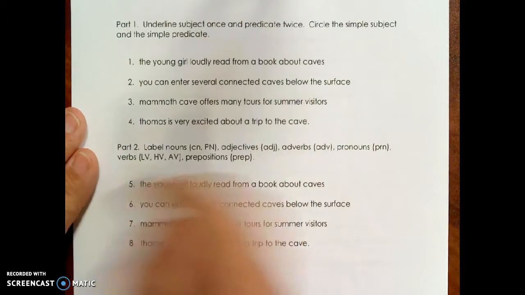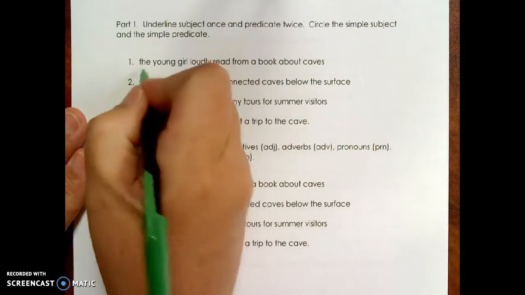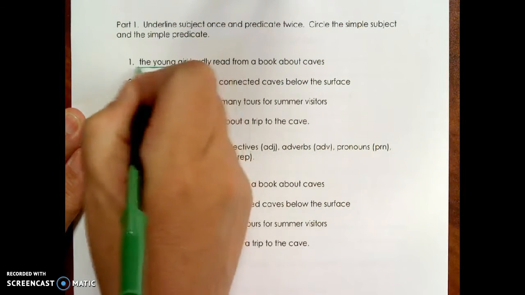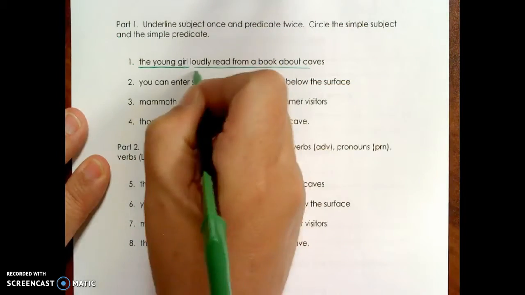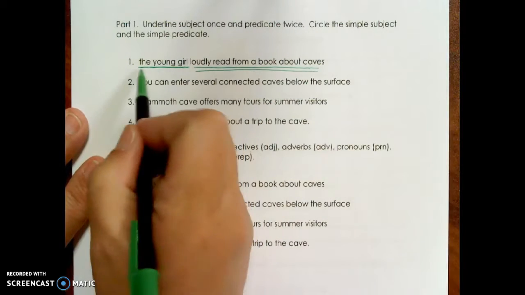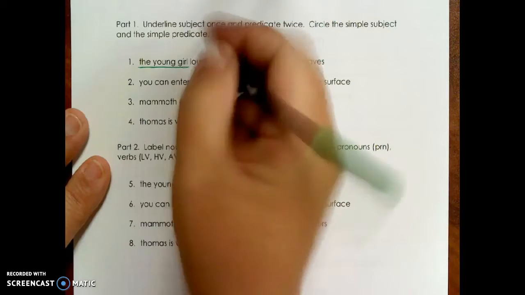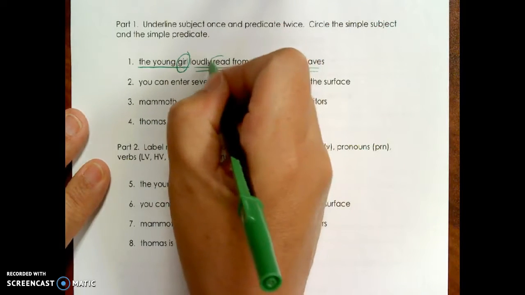So the subject, who or what is the sentence about? The young girl loudly read from a book about caves. So the young girl is my subject. The action she did, she loudly read from a book about caves. Then my simple subject, the young girl. The main noun in there is girl. In the action she did, she read.